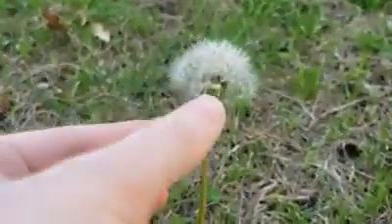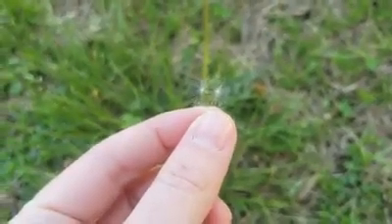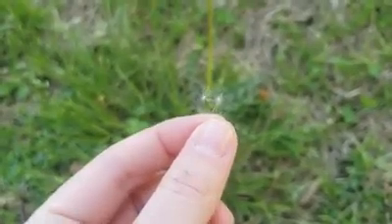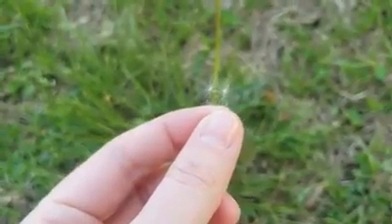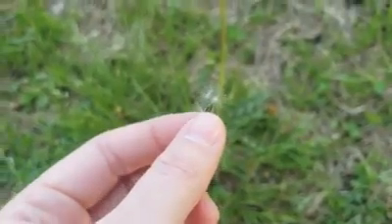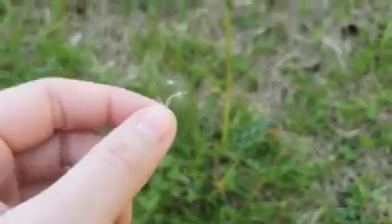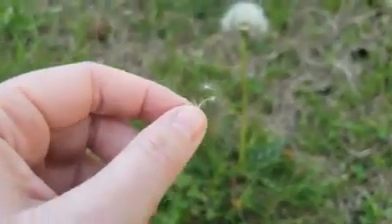So I'm gonna pick one of these little seeds and see if I can focus. Each individual seed is attached to this white structure that's kind of like a parachute. Individually, it's called a pappus, P-A-P-P-U-S. Altogether, they are plural, called papi, which is really fun to say. And these little papi are like parachutes, and they kind of help carry the seeds on the wind.